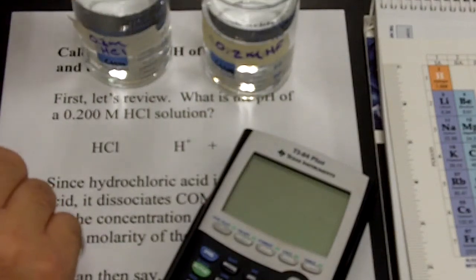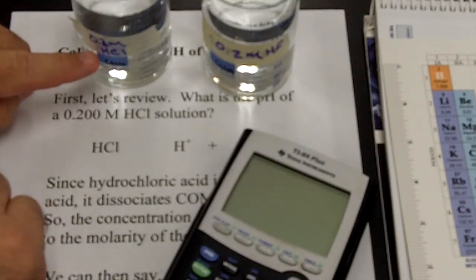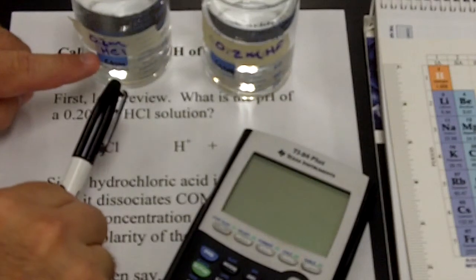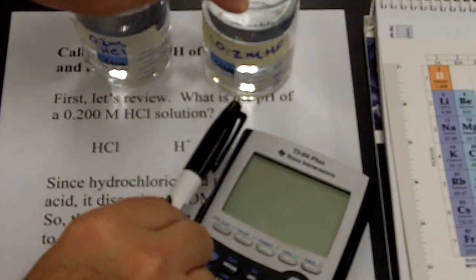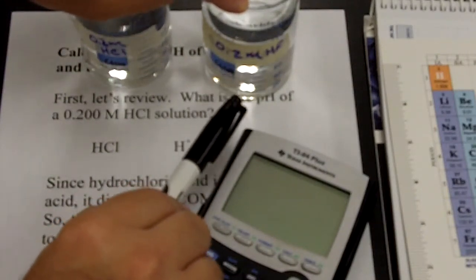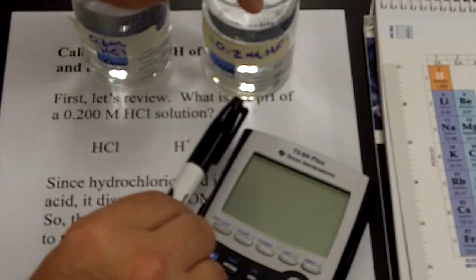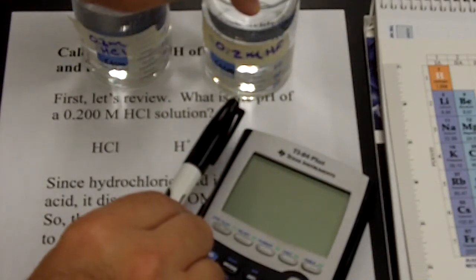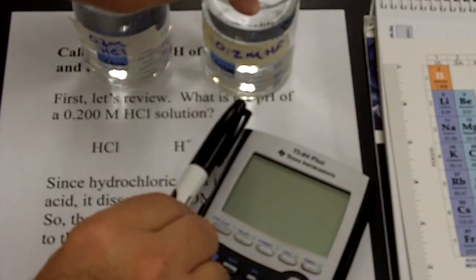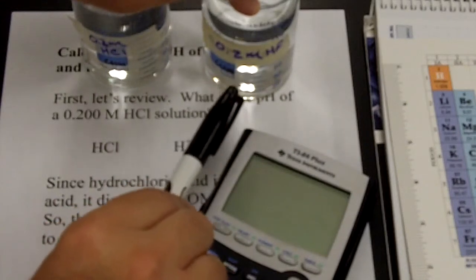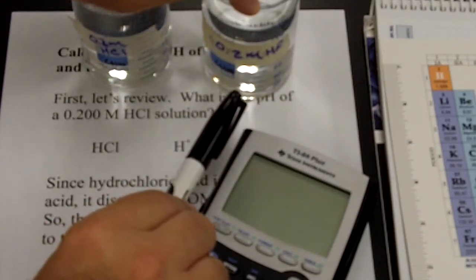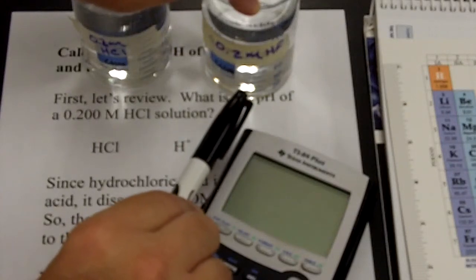Well, let's reason our way through this. Hydrochloric acid is a strong acid. That means that it completely deionizes in water. Hydrofluoric acid, on the other hand, is not a strong acid, it's a weak acid. That means that when I've placed the hydrofluoric acid into the water, some of the hydrofluoric acid is deionized, but some of it did not. Some of it did not form hydrogen ions and fluoride ions. Some remain as hydrofluoric acid, or HF.